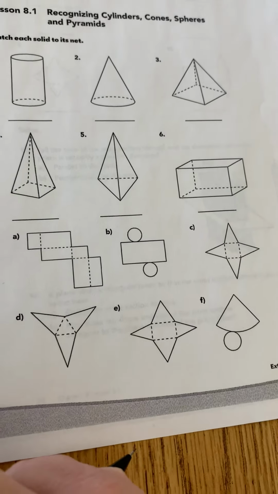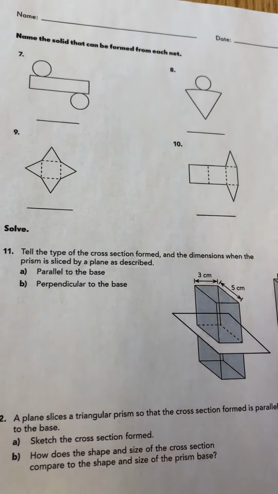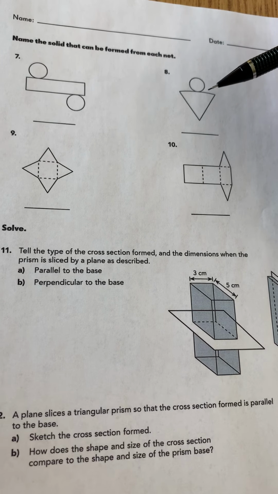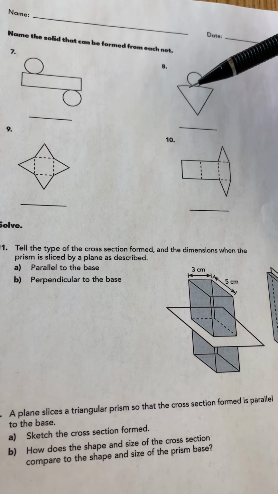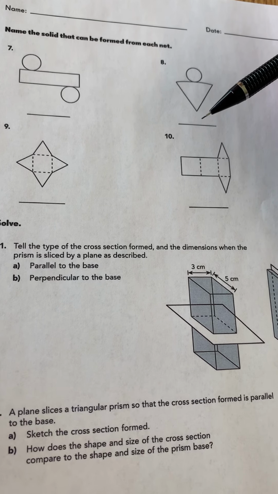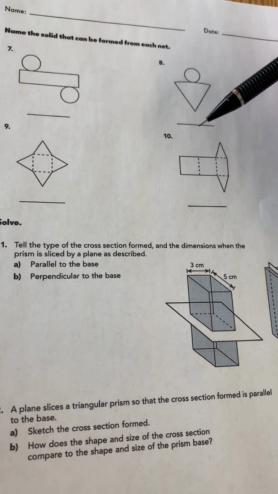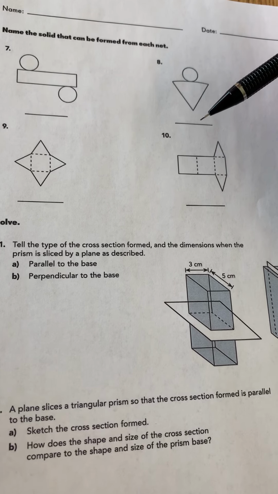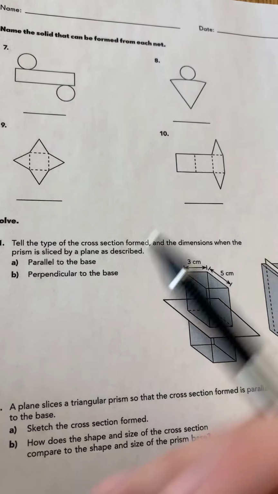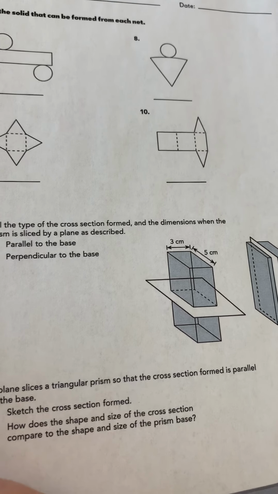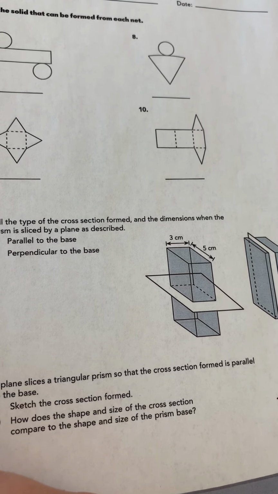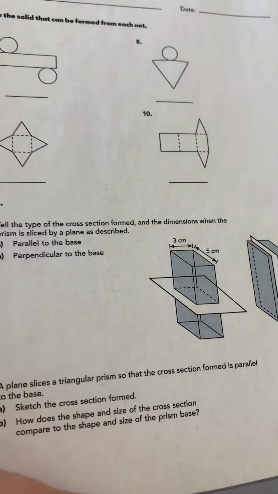The back side of this, let's see, nope. The next page, it gives you the net and then asks what is the solid that can be formed with this net. So the first part, you were matching the net to the solid. The second part, you're given the net and asked what is the solid. The last thing I wanted to look at is number 11. We are going to look at that together, and then you're going to answer number 12 on your own.